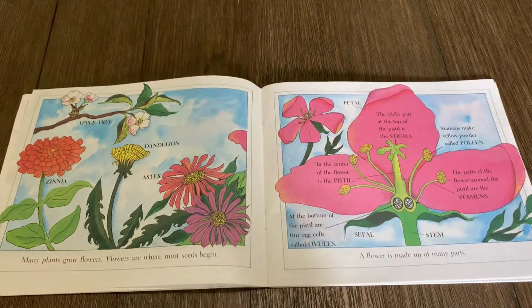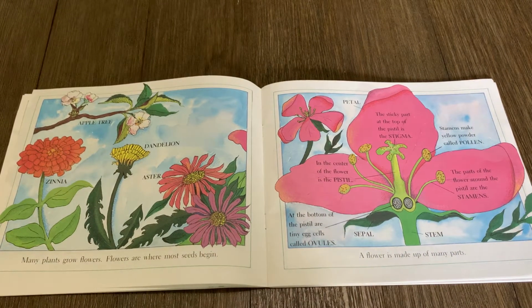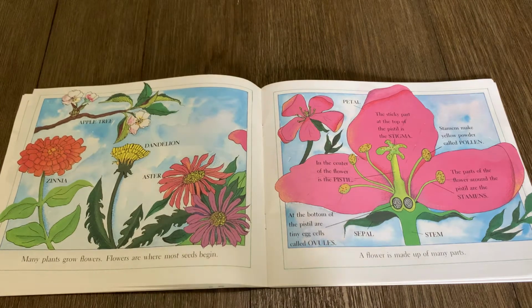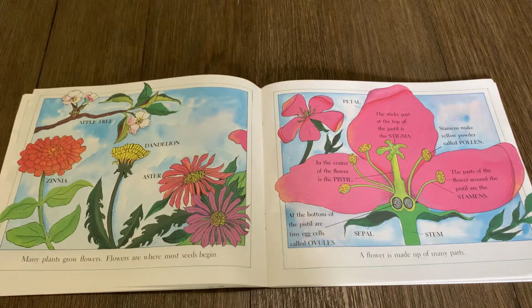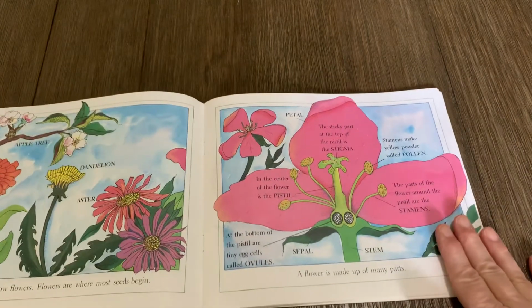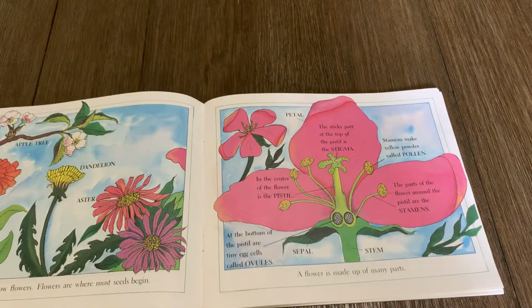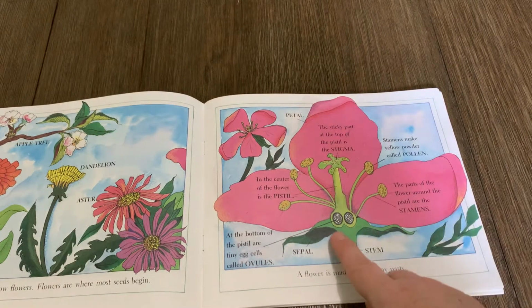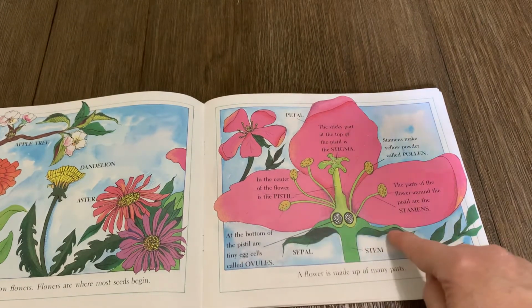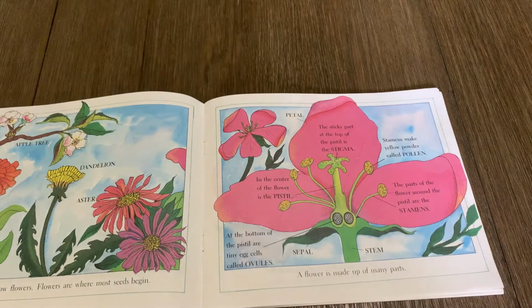Many plants grow flowers. Flowers are where most seeds begin. Notice it says most. That means not all seeds begin in flowers. Again, she's labeled each flower in the picture. A flower is made up of many parts. Notice what Gail Gibbons put in the book to help teach us about those parts. She made a diagram. Some of the parts of the flower you probably already know, the stem and the petal. At the top of the stem, those little leaves are the sepal.